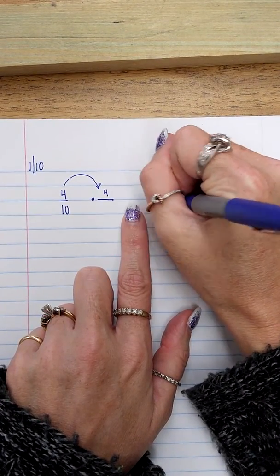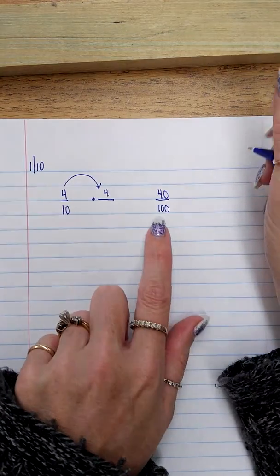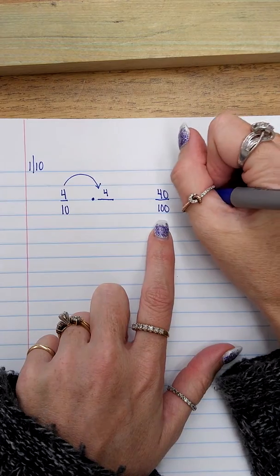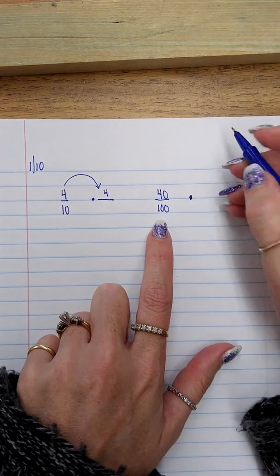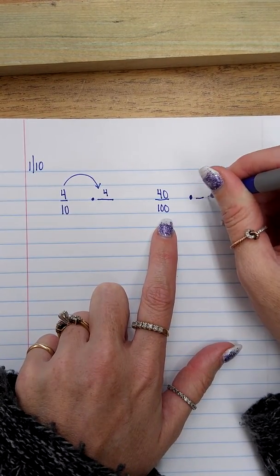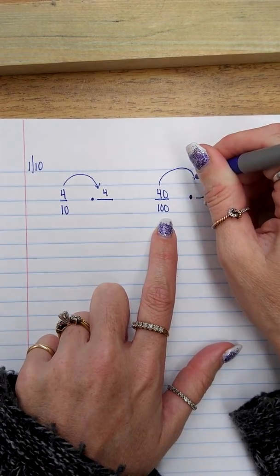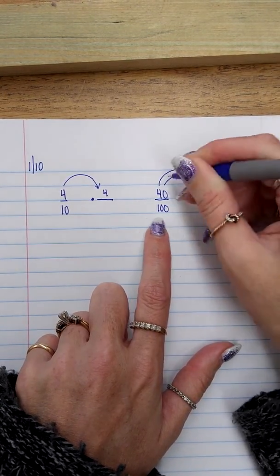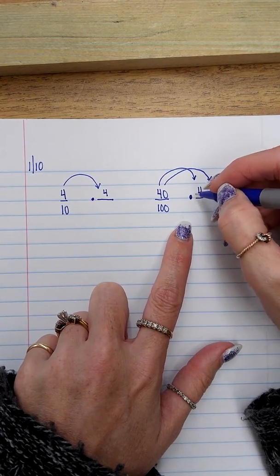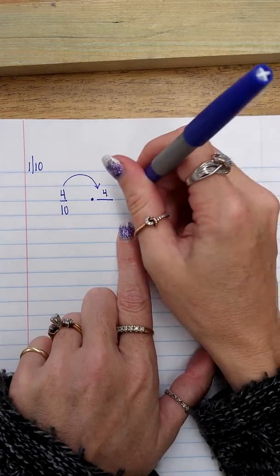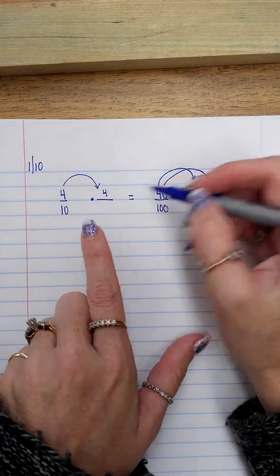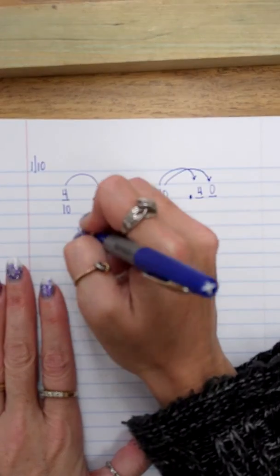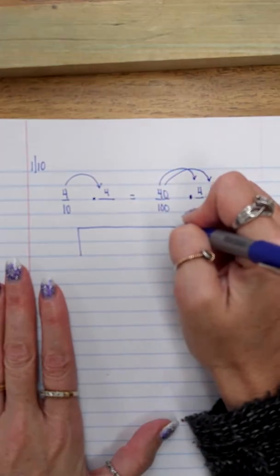We also worked on converting hundredths, fractions of hundredths to decimal points. So we have a decimal point. There are 2 zeros, so 2 place values. And then we just place our numerator in the blanks. 40 hundredths is equal to 0.40. These are equivalent. They have the same value, they take up the same amount of space. Let me show you what I mean by this.